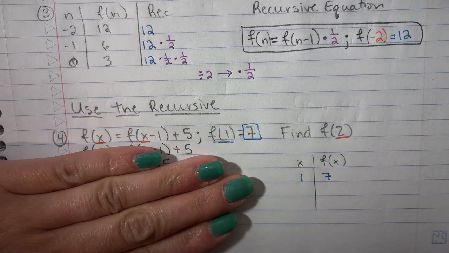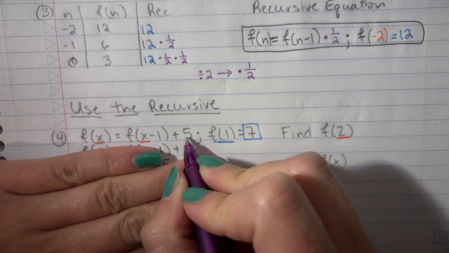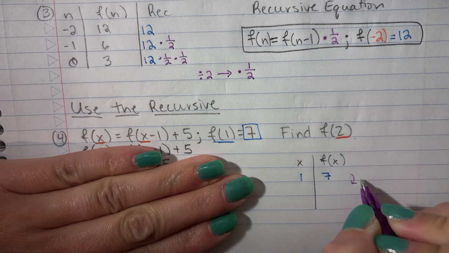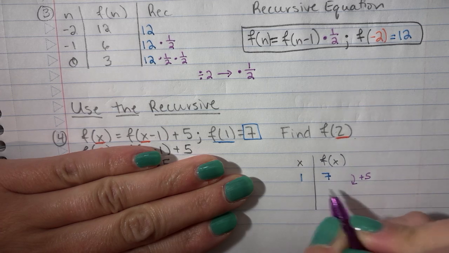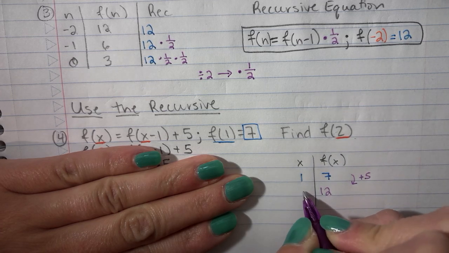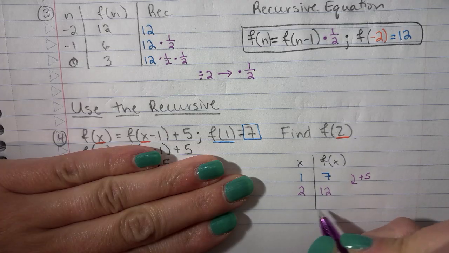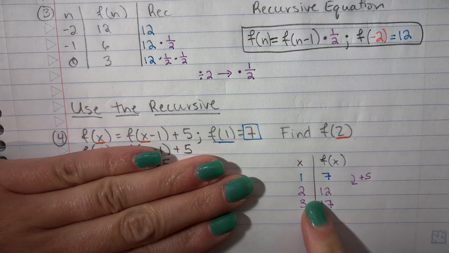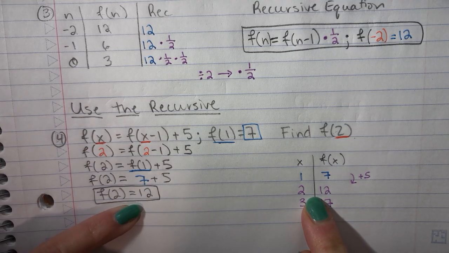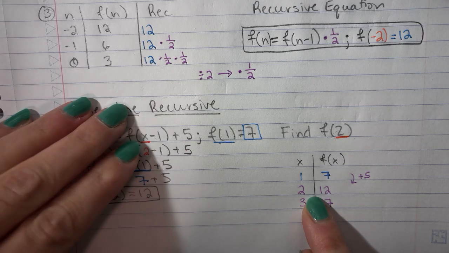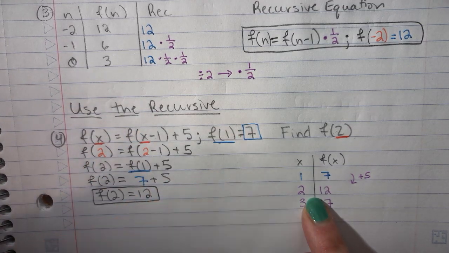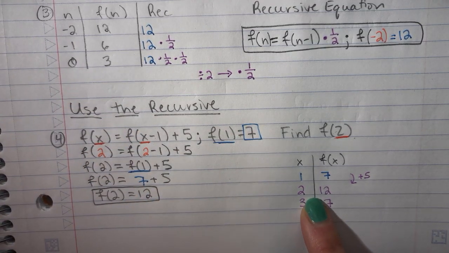I also know that, let me do purple, this 5 means we add 5 as we go down. So this would be 12, this number would be 2, this number is 3, and this number would be 17. But that 2 and that 12 matches what we figured out. So really, we use the recursive to find the next set of numbers.